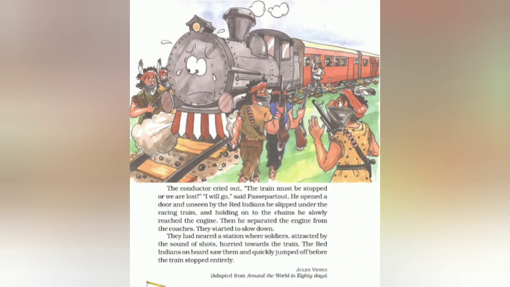The conductor cried out, "The train must be stopped or we are lost." "I will go," said Passepartout. He opened a door and, unseen by the Red Indians, he slipped under the racing train, and holding on to the chains, he slowly reached the engine. Then he separated the engine from the coaches. They started to slow down. They had neared a station where soldiers, attracted by the sound of shots, hurried towards the train.